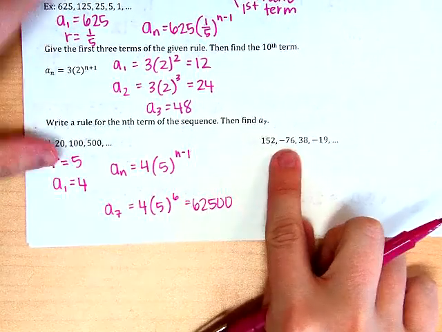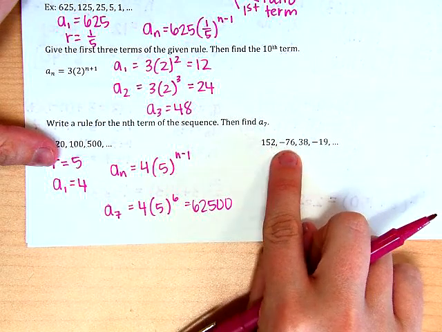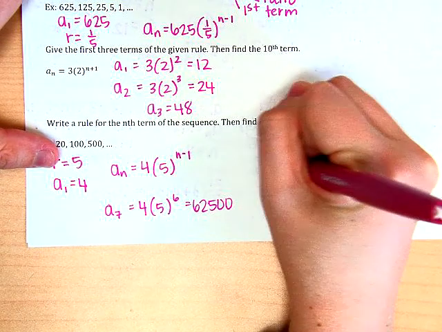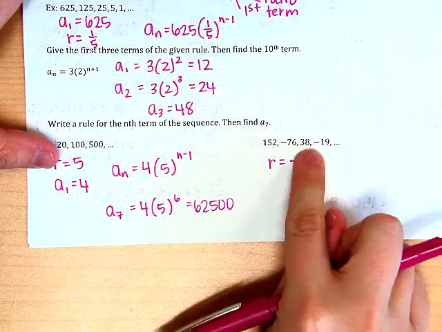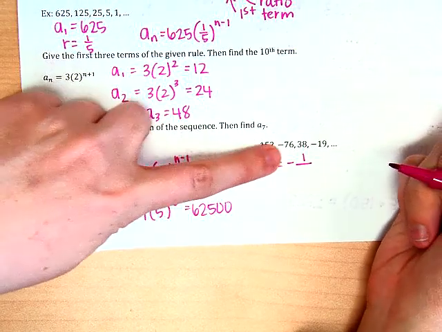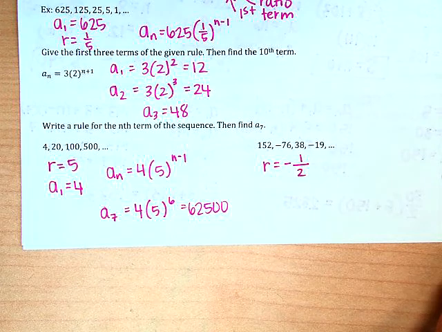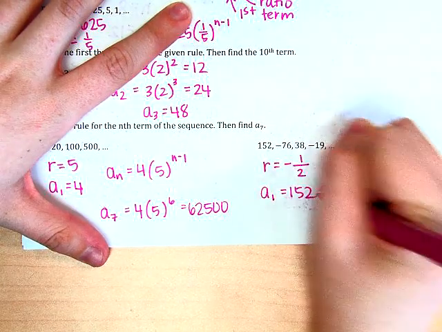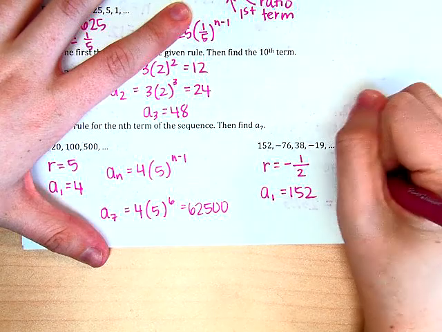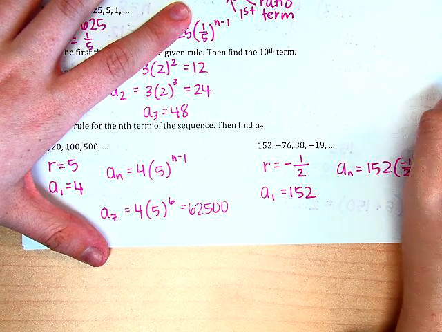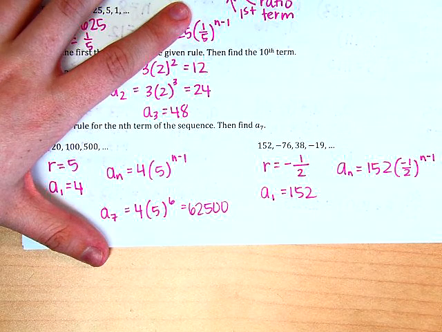If I look at this one here, I'm alternating from positive to negative. So that means my ratio is negative. And then I'm getting smaller, so that's a dividing one, so it's going to be 1 divided by, what am I getting smaller by? 2. I'm cutting everything in half. My first term is 152, it says. So then, if I go to my formula, I got first term, ratio to the power of n minus 1.